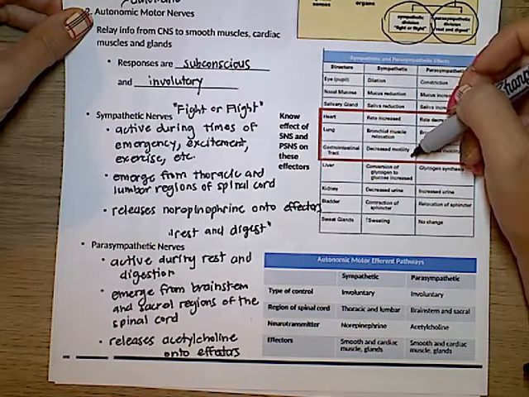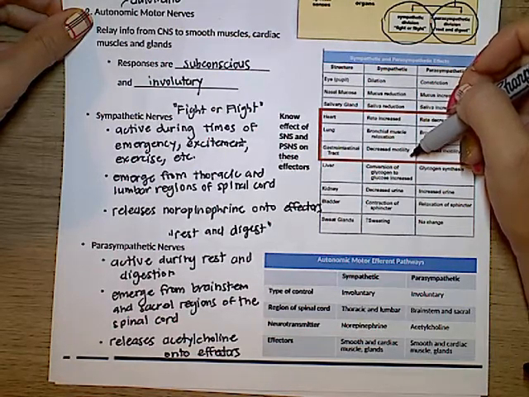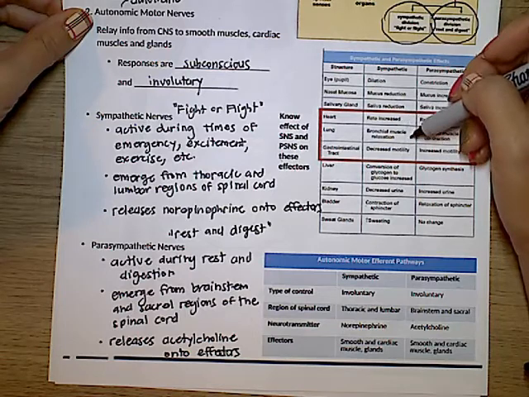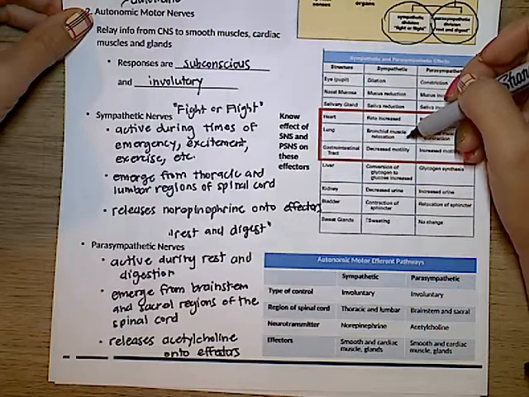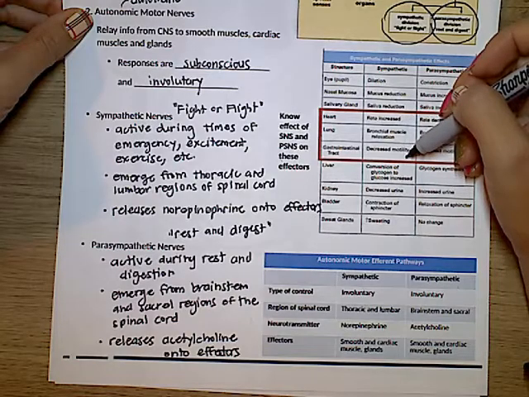Because if you're being chased by a bad guy, digesting your cheeseburger goes way down on the priority list, and your energy and all your efforts are going to want to be focused on moving fast, which is going to require more blood pumped and more oxygen going to your cells. So it's going to increase your heart rate and your breathing rate, and it's going to slow down your digestion.